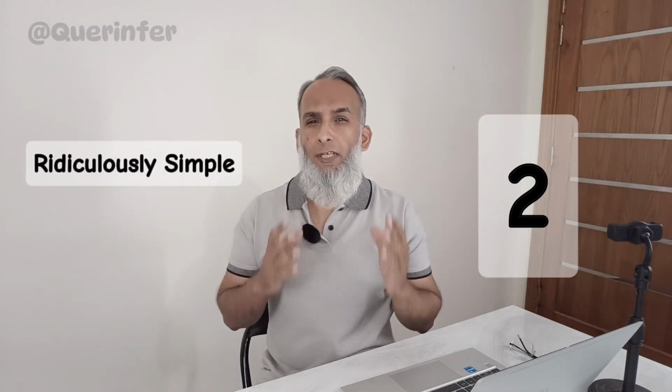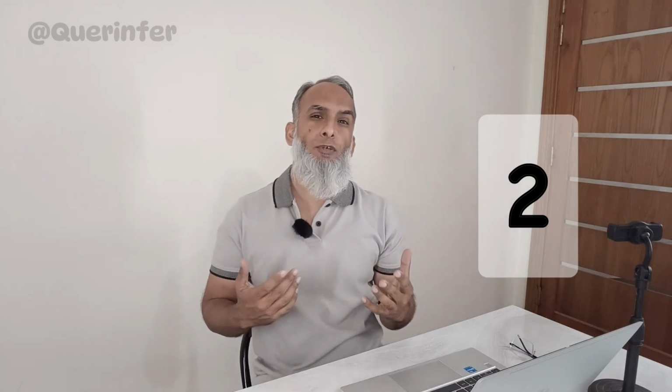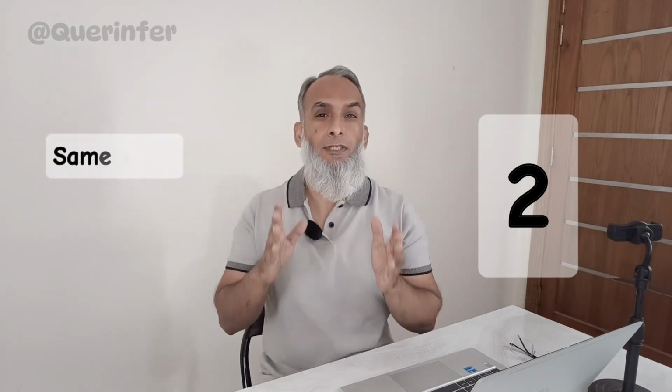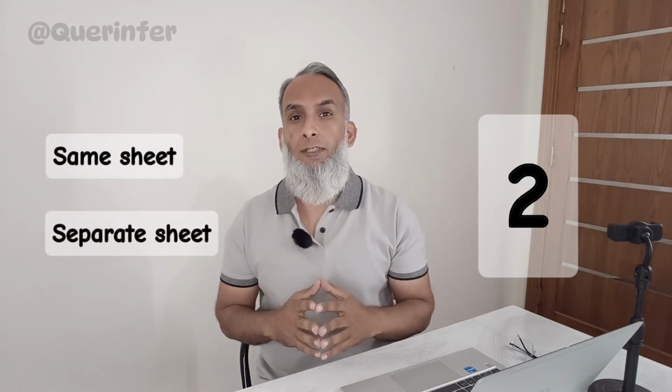I wonder as to why no one is talking about these two ridiculously simple concepts in Microsoft Excel. One, which is going to compare two lists of items available in the same sheet, and the other one is going to compare two lists of items in different sheets or even in different files.